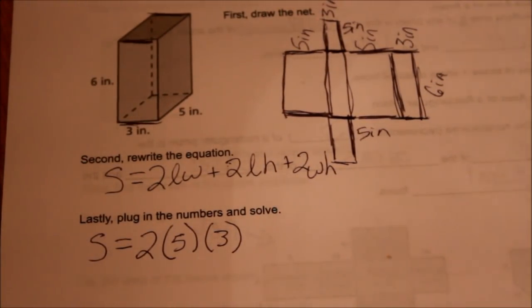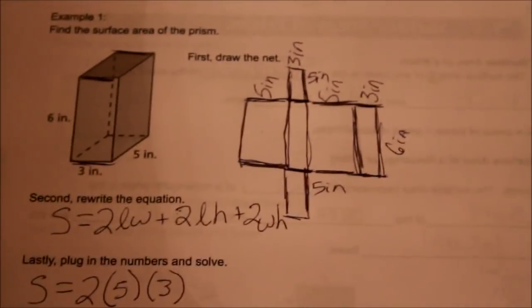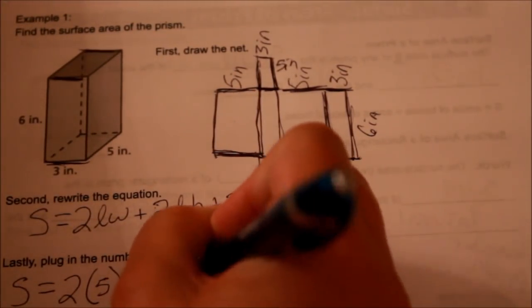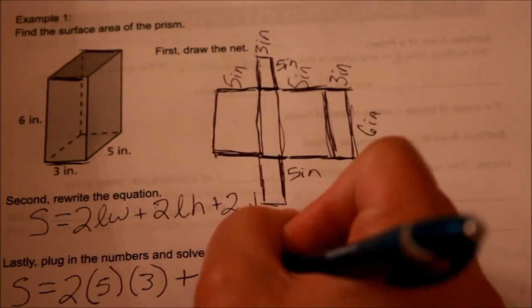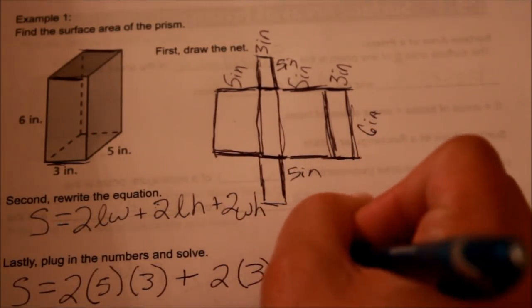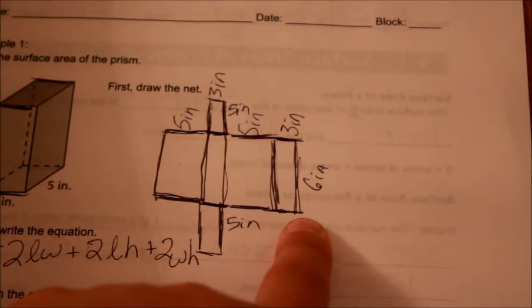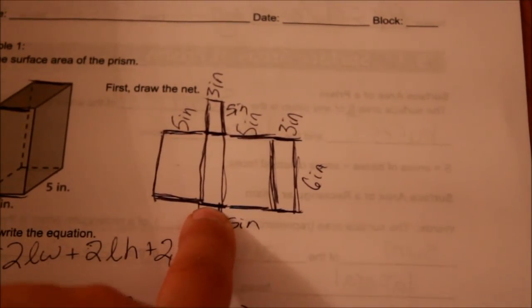Many of you are probably going to try to say that 2 times 3 and 2 times 5 will give me the answer, but that is not correct. It is not the distributive property. We want 2 times 5 times 3 or 2 times 3 times 5. Then we're going to add in 2 times 3 times 6. That's going to be this one and this one.